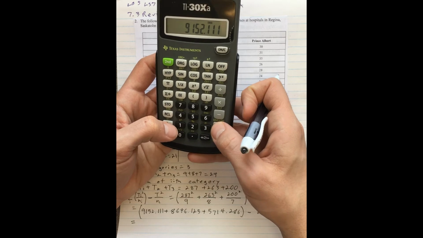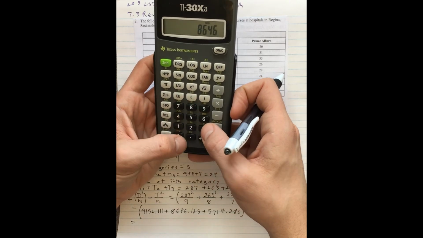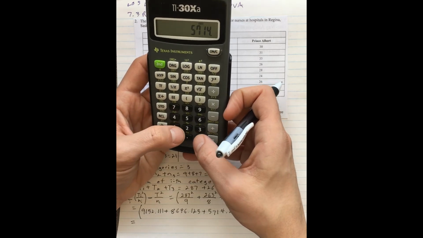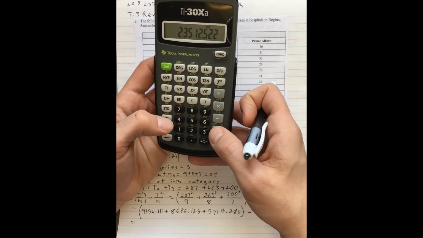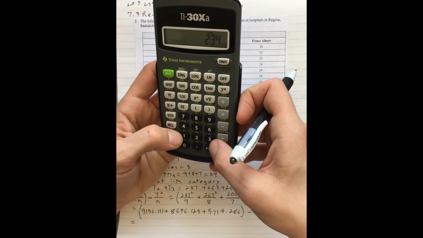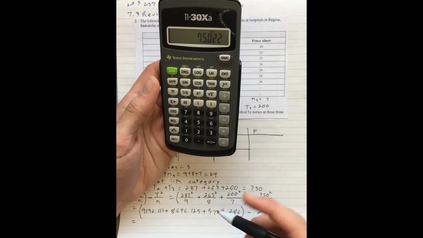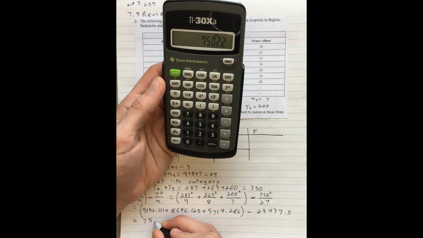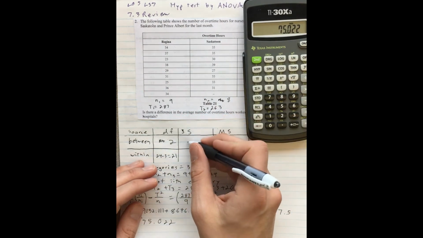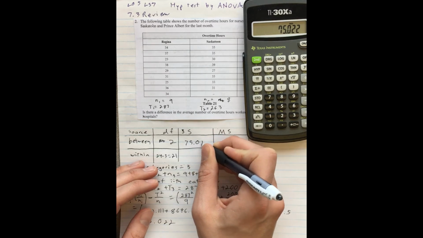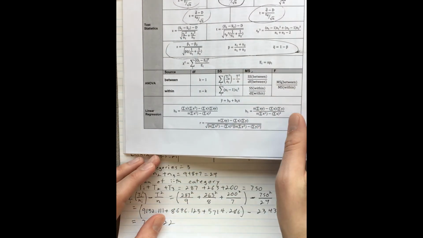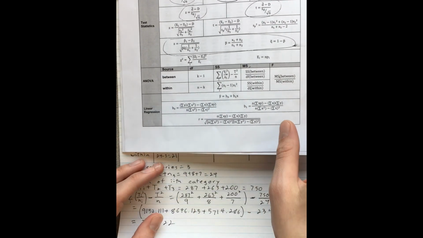9152.111 plus 8646.125 plus 5714.286 equals. Then I'm going to subtract off from that 23437.5. This gives me 75.022. Okay, 75.022 is the SS between. Now we've got to figure out SS within.